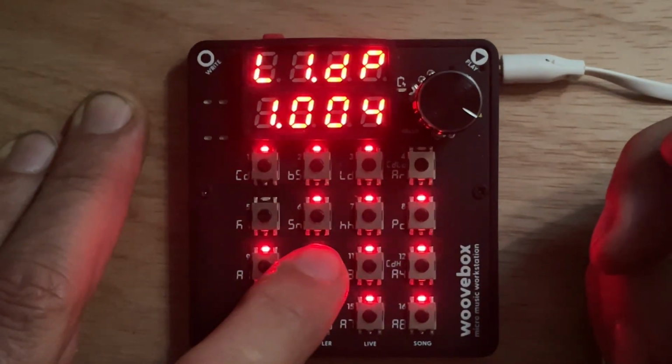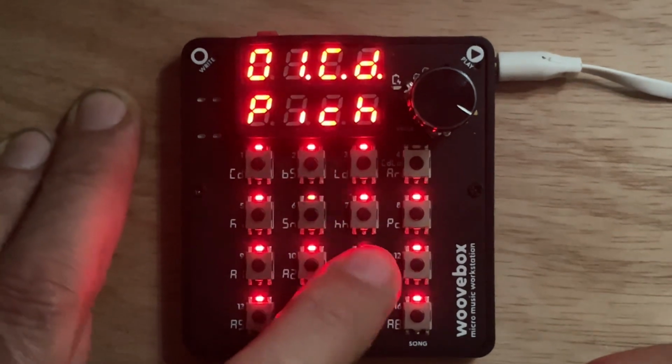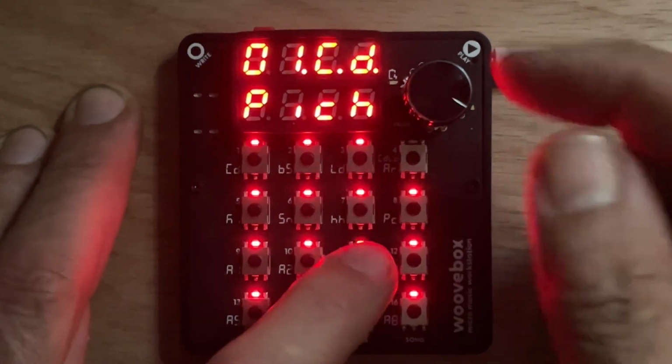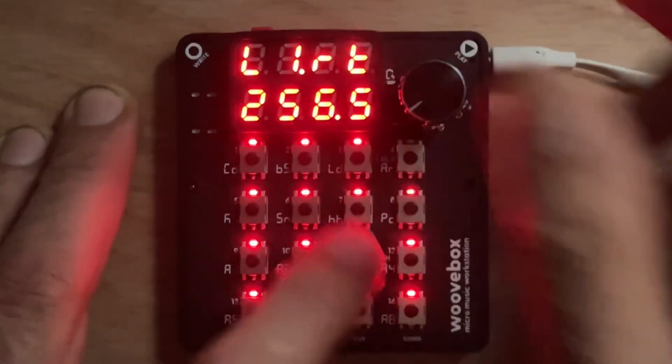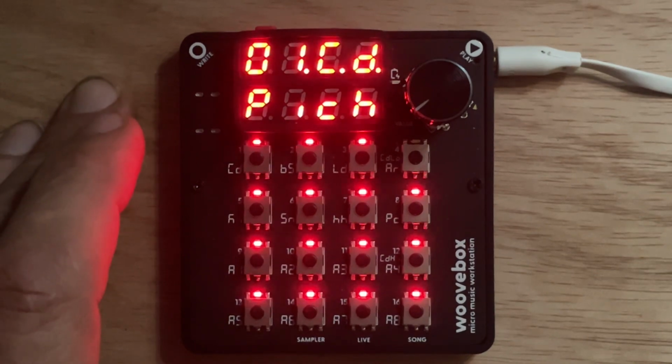So that's one of the things I'm doing. I've got it moving about 1 octave up and down in pitch, and by cranking this way up, it moves up and down very slowly.